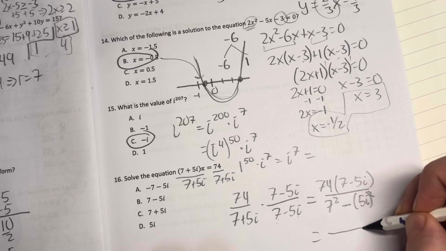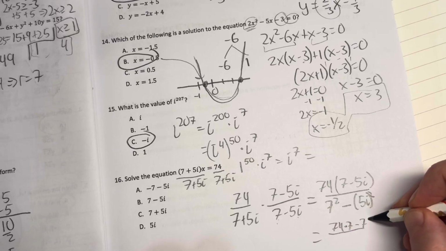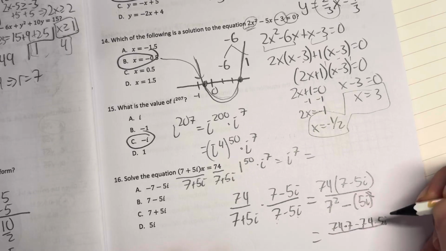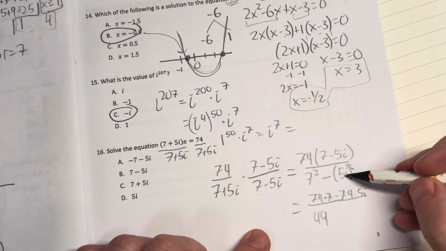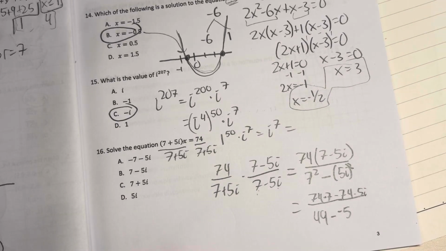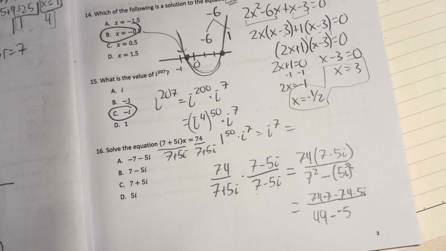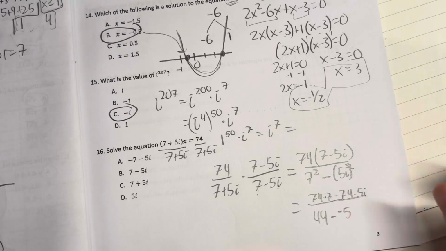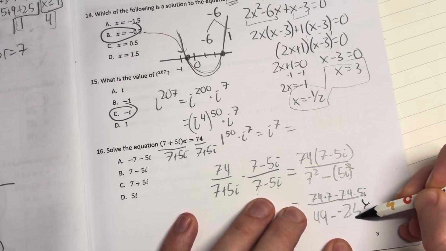So we've got 74 times 7 minus 74 times 5i. Is the right answer going to be here? I don't know. Over 49 minus negative 5. Well, this is kind of weird. Which is 54. What? Did I do this right? Oh, it's 25. Sorry, my bad. Minus negative 25. Okay, that'll be nicer, right?